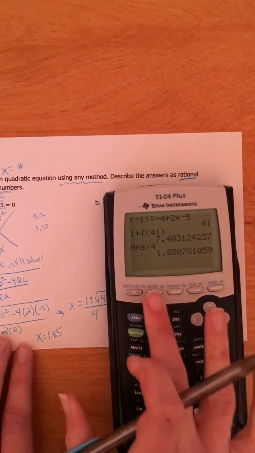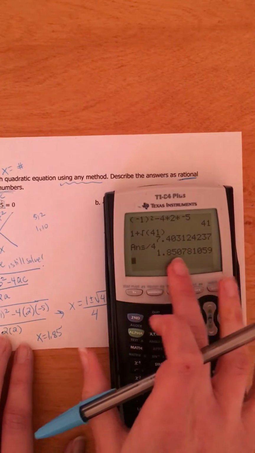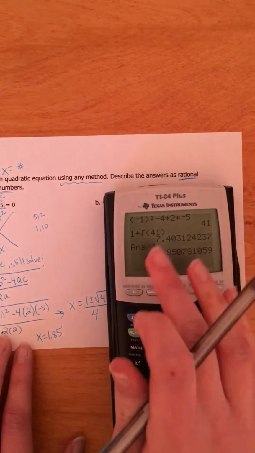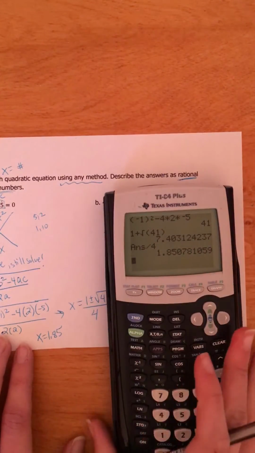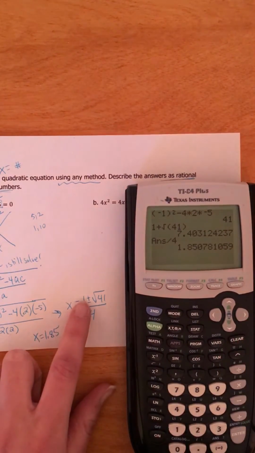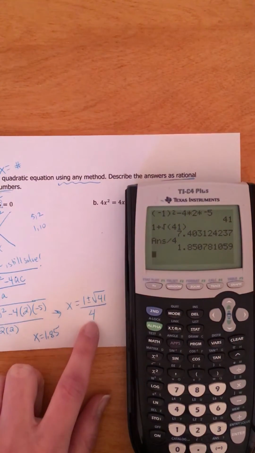But on the calculator, you can see that it's kind of crazy. There's no real pattern. So that's going to kind of tell us something about, is it rational or irrational? But let's find our other answer first. So I'm going to do, I did 1 plus the square root of 41 divided by 4.